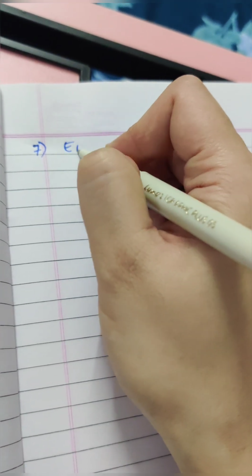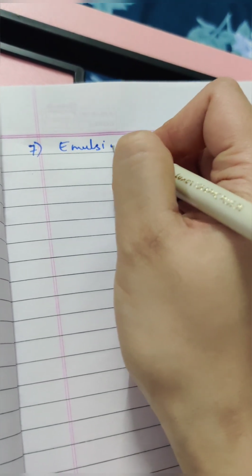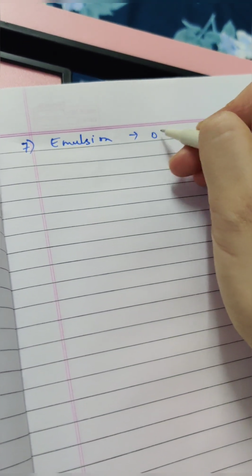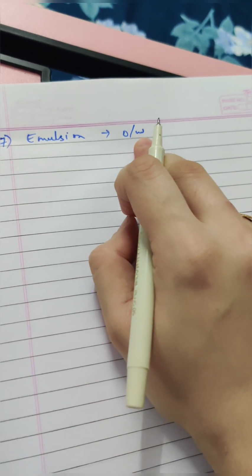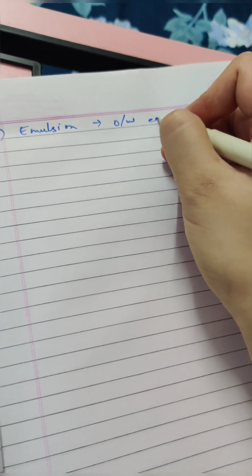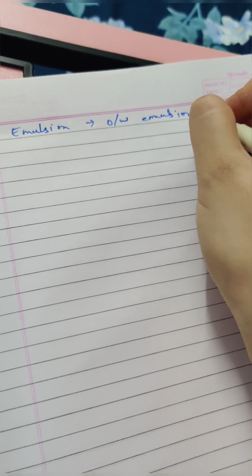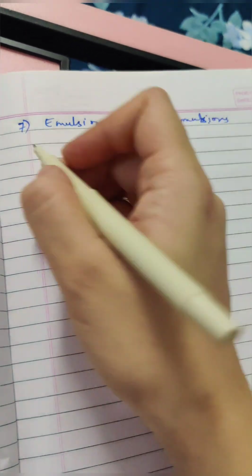Okay, so seventh is the emulsions. Parenteral preparations that are emulsions are usually lipophilic drug in a hydrophilic carrier, oil in water emulsions. They are given generally parenterally. Okay.